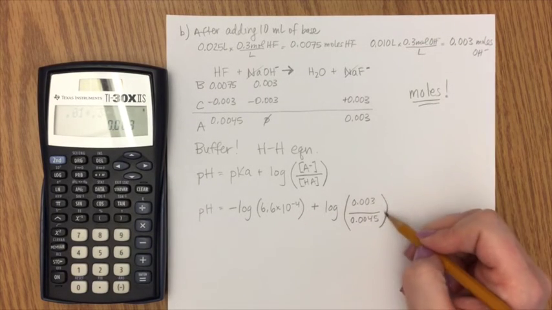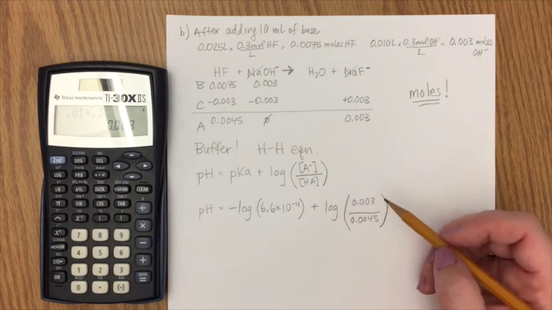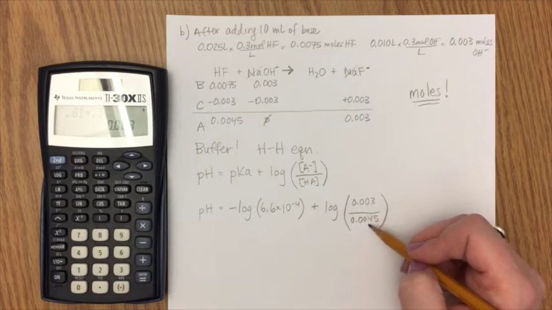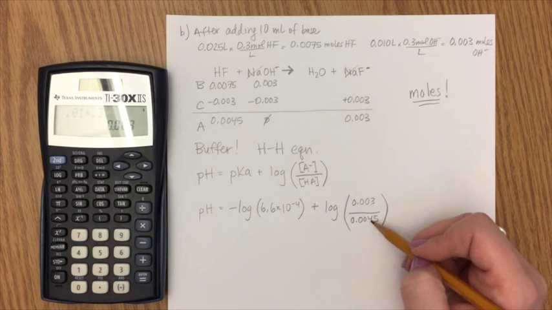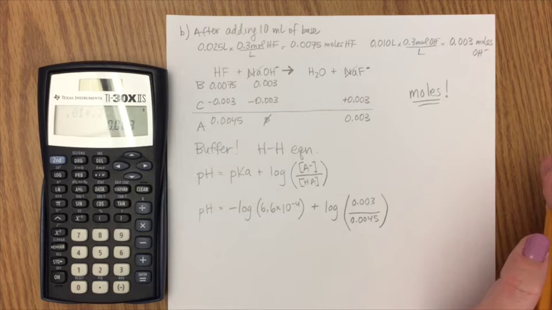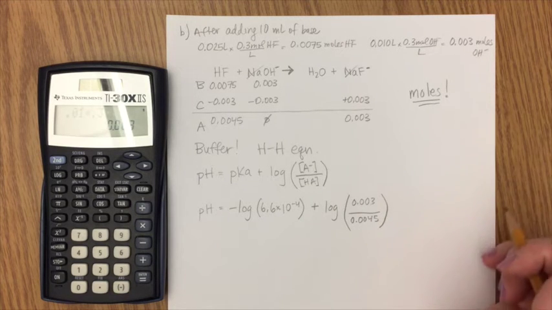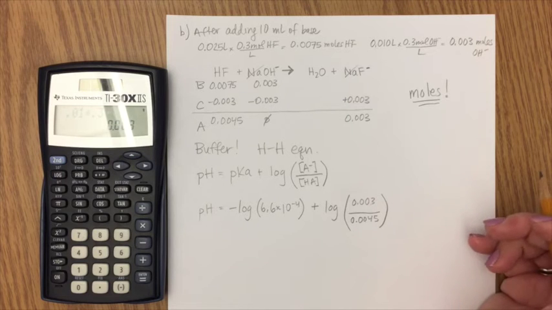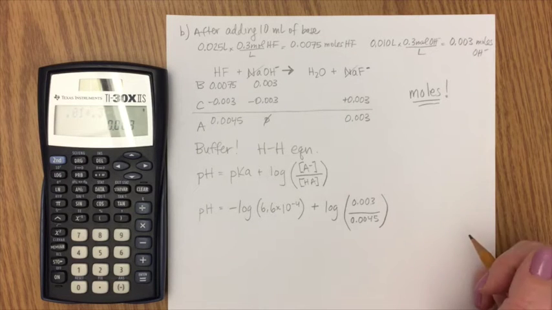Notice, normally you have to put in the concentrations in this equation because it calls for concentrations. But because the volume is the same in both cases, I'm putting in the numbers of moles here, and it's going to work out the same because it's a ratio. In general, you want to always be careful that you're using concentrations where you're supposed to be using concentrations and moles where you're supposed to be using moles.